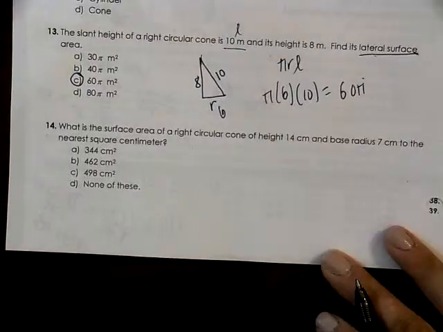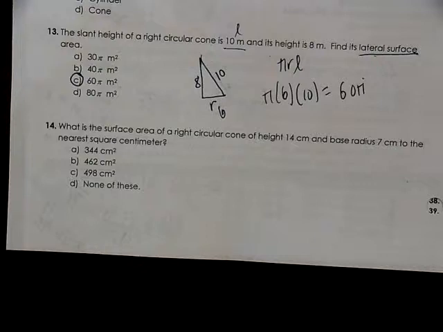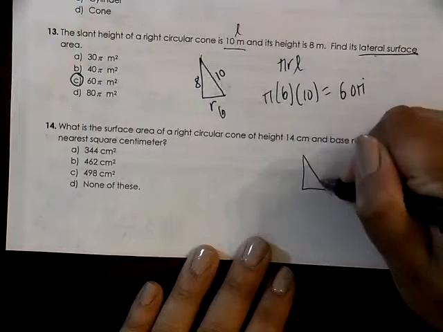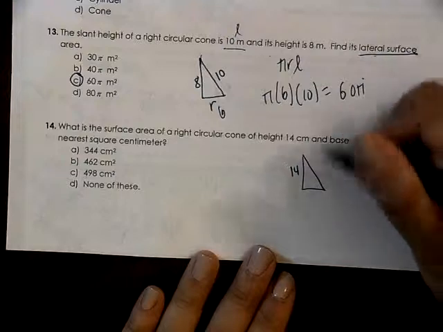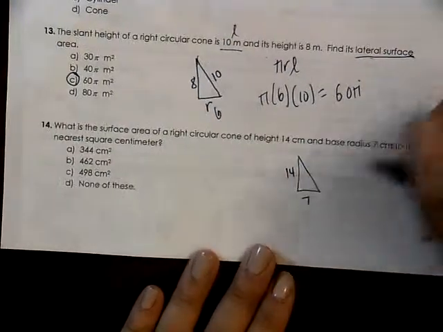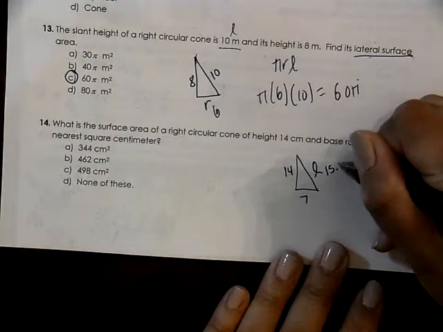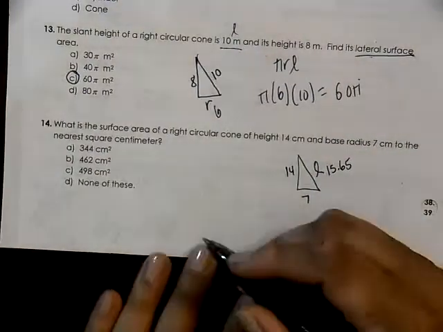And then the last one, what's the surface area of the right circular cone of a height of 14 centimeters, base radius 7 centimeters to the nearest square centimeter? So think of what this would look like if it's a cone. Again, height is 14. It didn't say the slant height. 7 is the radius. I need to find my slant height. So I already did Pythagorean theorem here, so I'm going to tell you what it was. 15.65 is what you get for L, or the slant height.